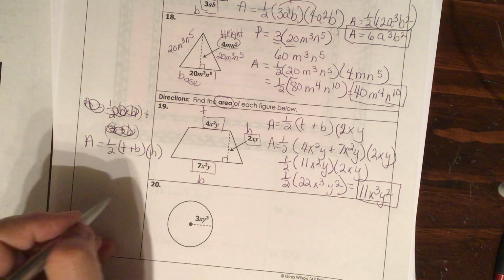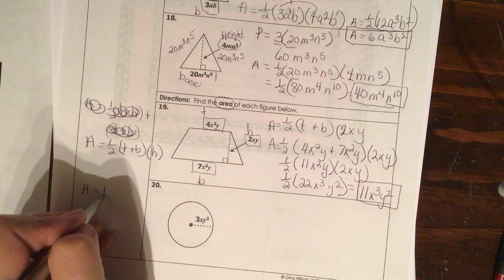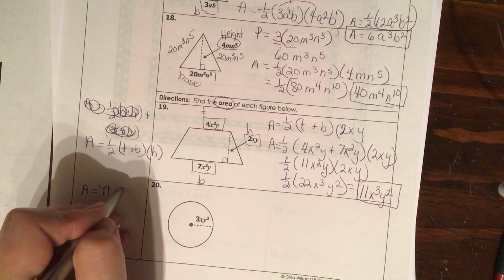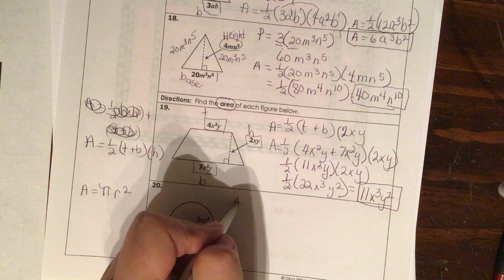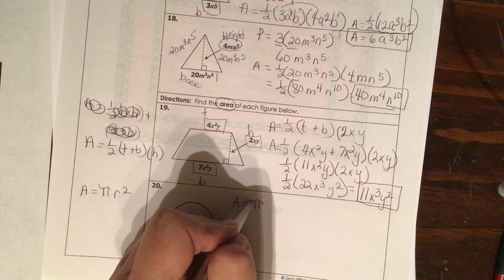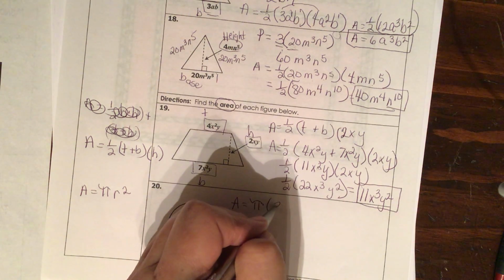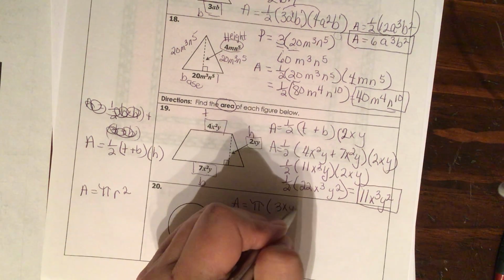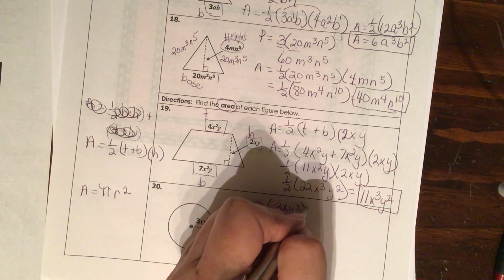Radius, the area of a circle equals pi r squared. So it's going to be the area equals pi, because it's 3.14, times 3xy cubed, squared.